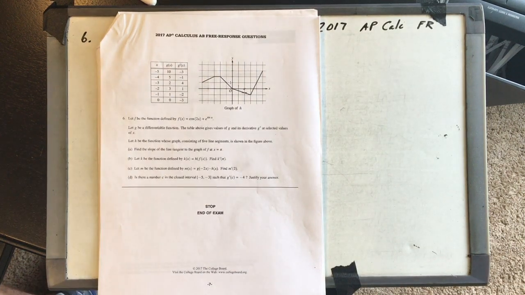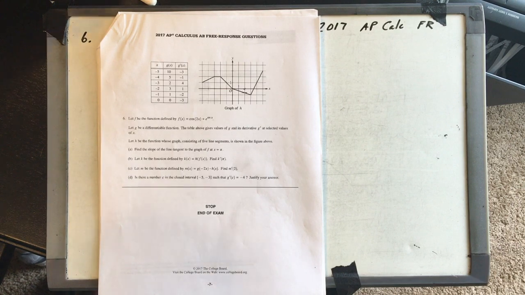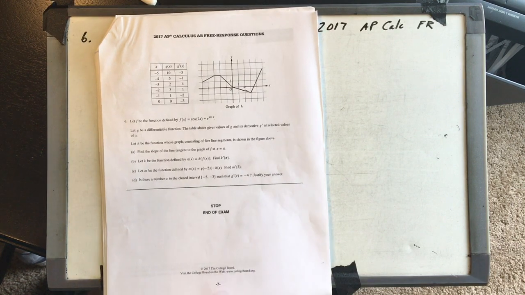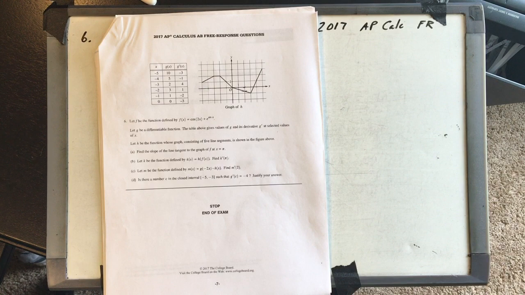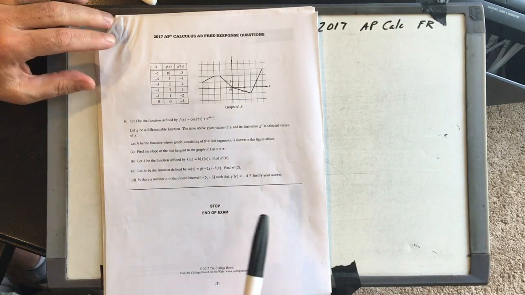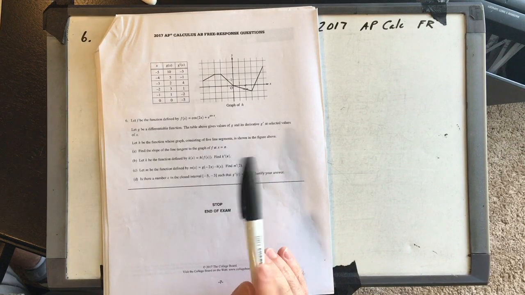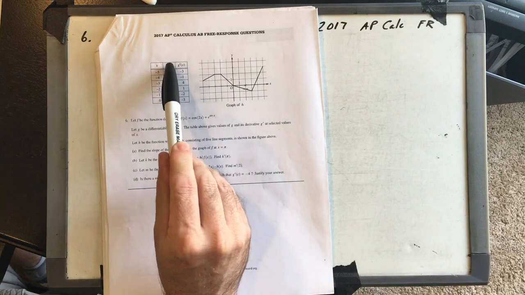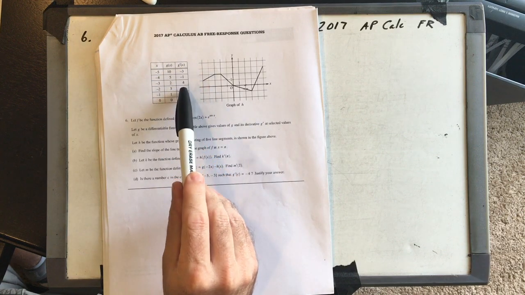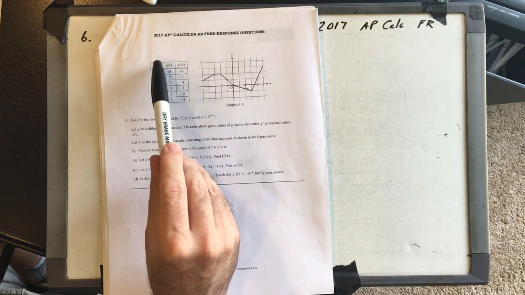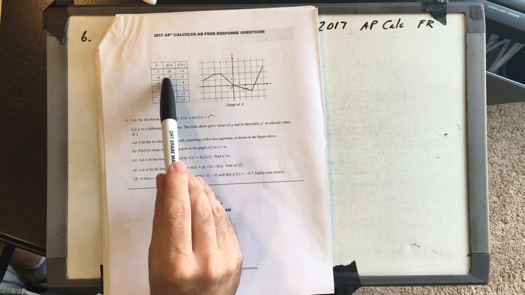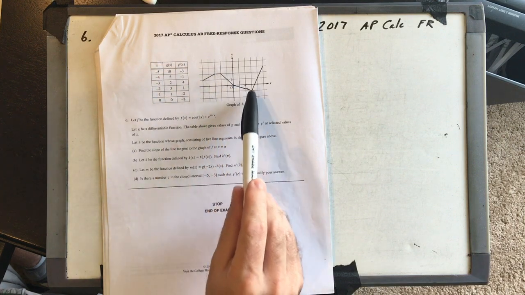So this is the 2017 AP Calculus free response, question number 6. And I wanted to go ahead and actually show you the problem sheet on this one. We've got a table where g and g prime values are, so x, -5, g of x would be 10. And then we've got a graph of h.